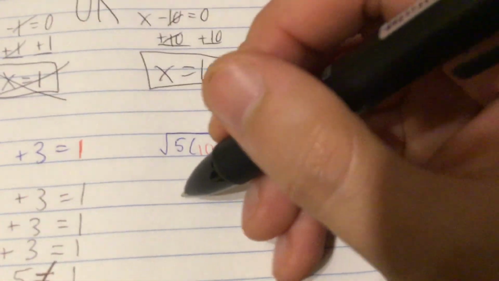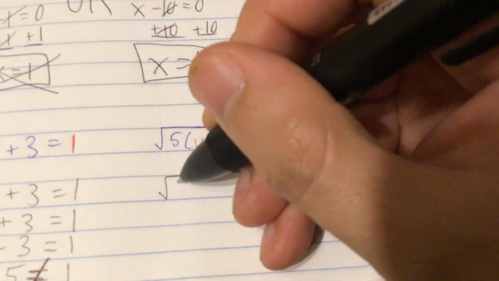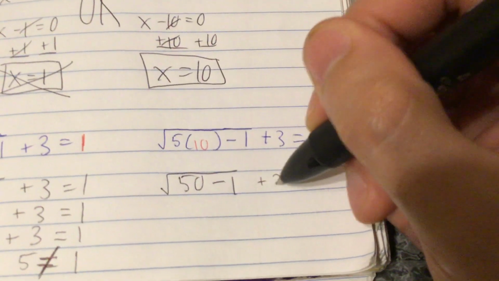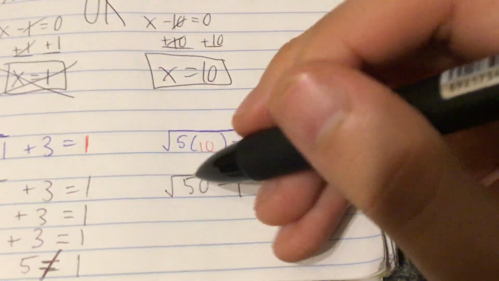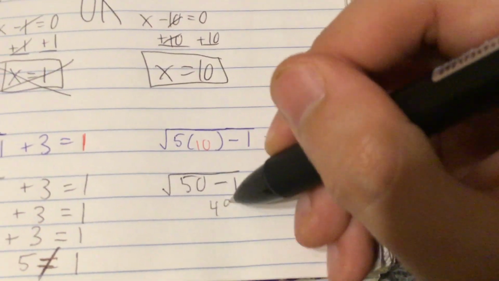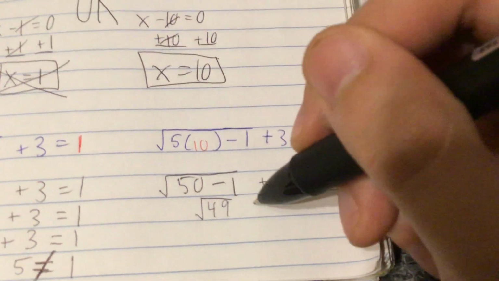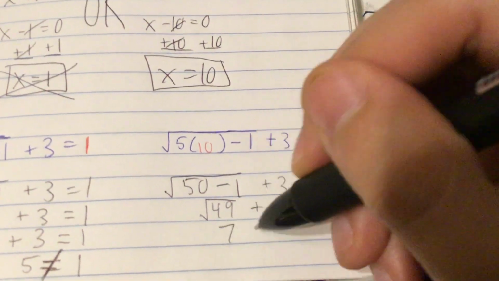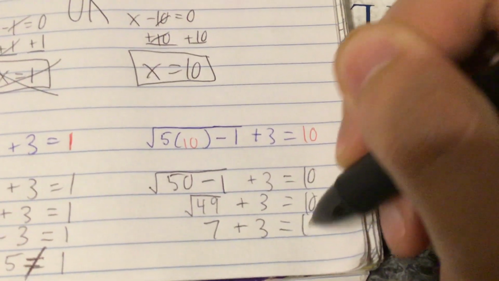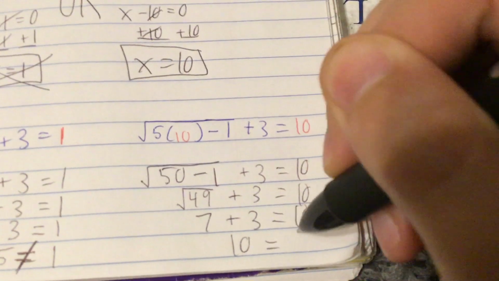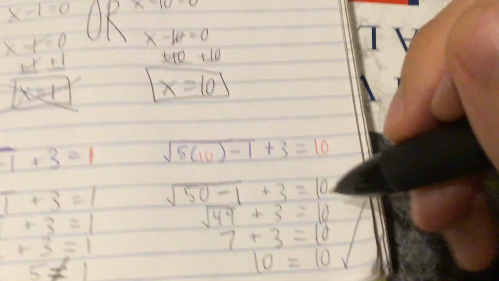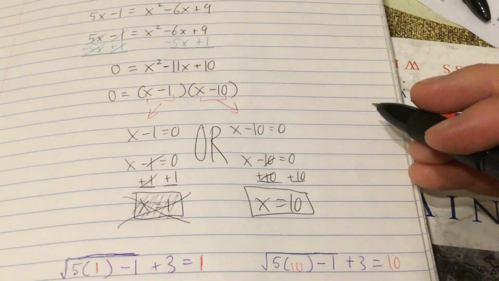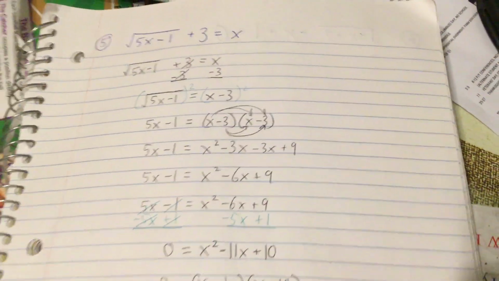Well, 5 times 10 is 50. 50 minus 1 in the radical, plus 3 should equal 10. So 50 minus 1 is 49. So radical 49 plus 3 should equal 10. Radical 49 is 7. 7 plus 3 is 10. So 10 is equal to 10. Therefore, the only true solution, the true rightful heir, is x equals 10.